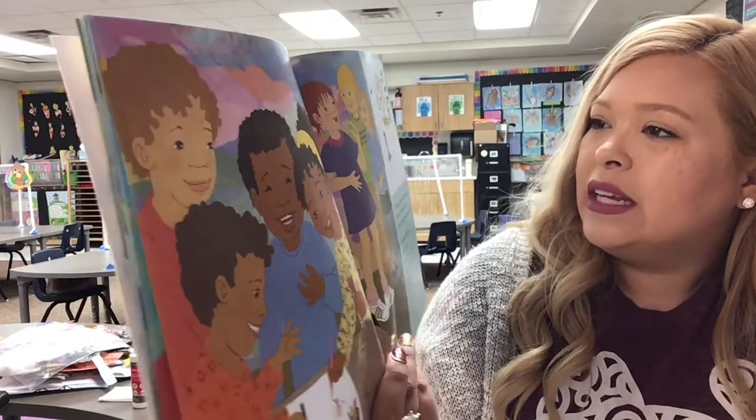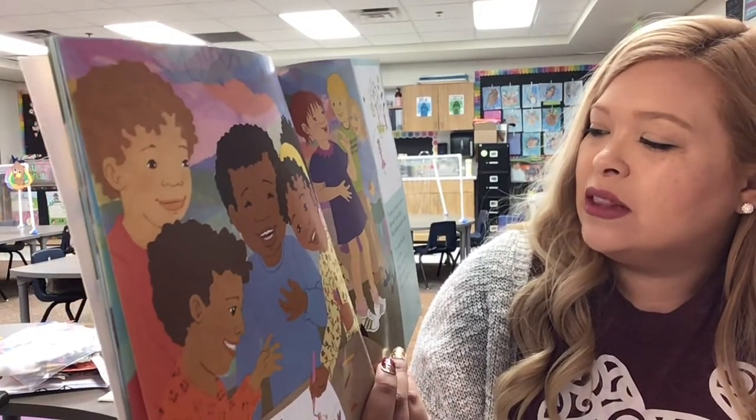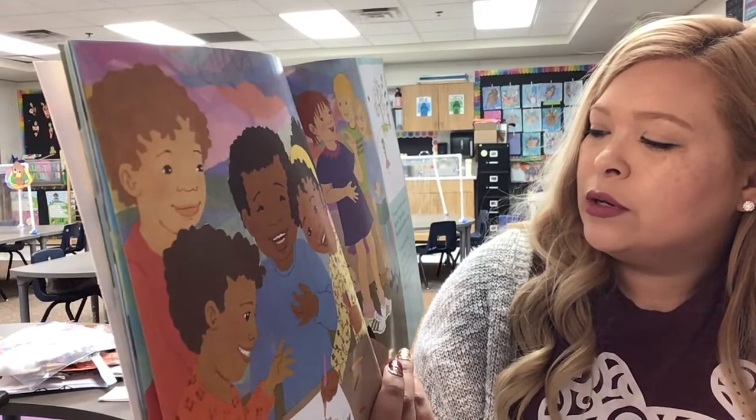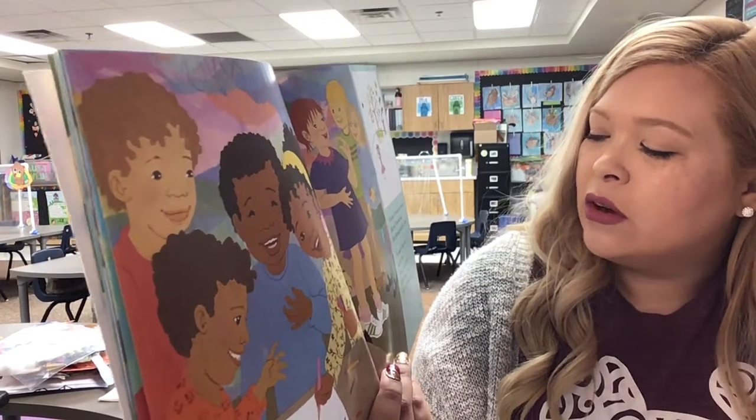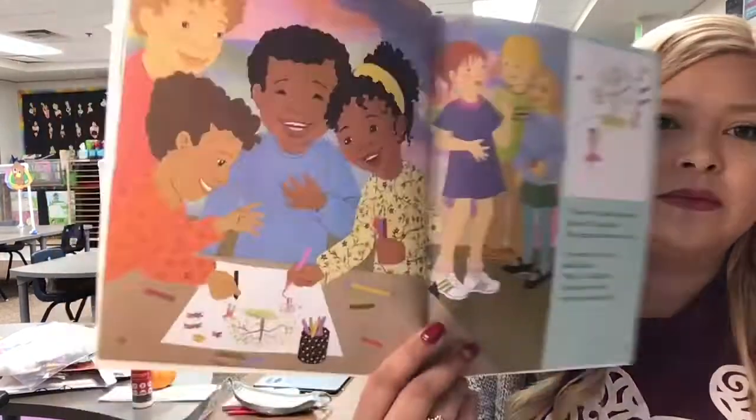"I know, it needs a person, like me," Laurel said. She grinned and drew a girl. "It needs a boy, too," said Carlos. "Okay," said David. Carlos drew a boy with an orange shirt.